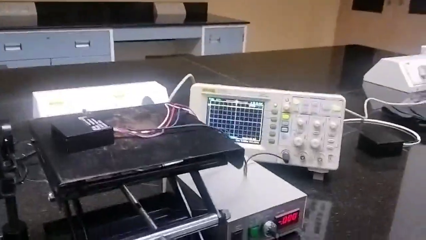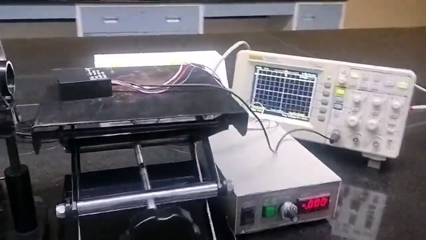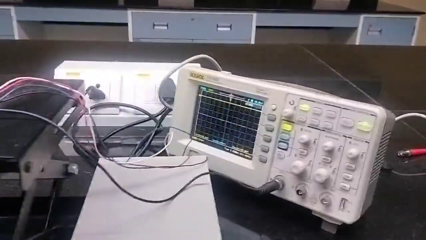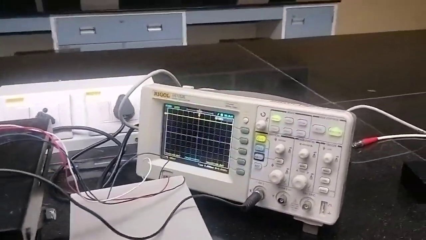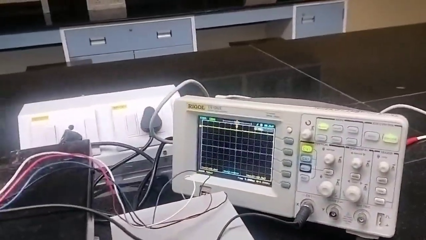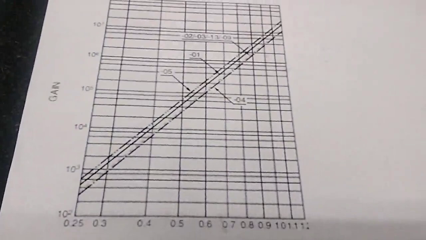For each control voltage, the corresponding PMT output voltage is recorded from the digital oscilloscope. From this data, a graph of control voltage versus gain is plotted. It is like this.